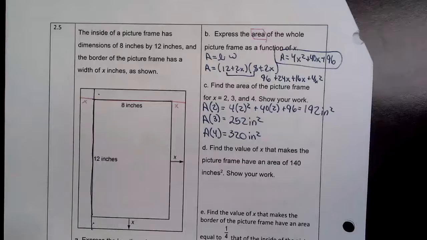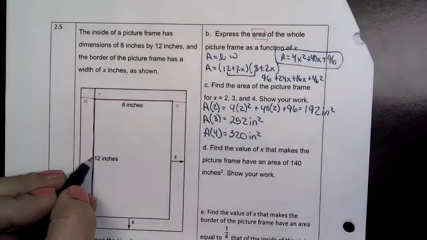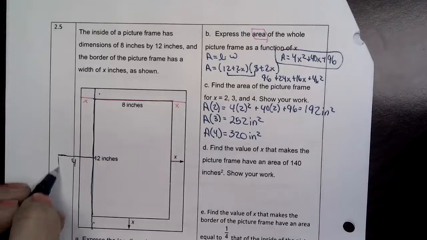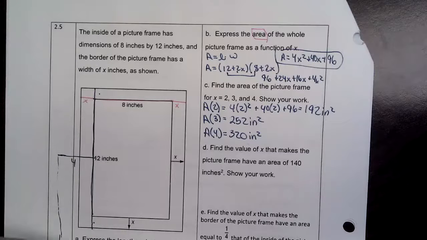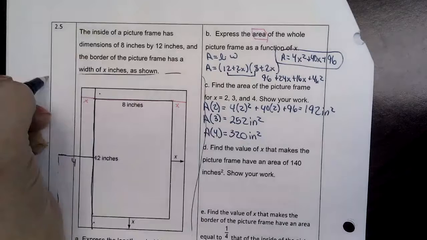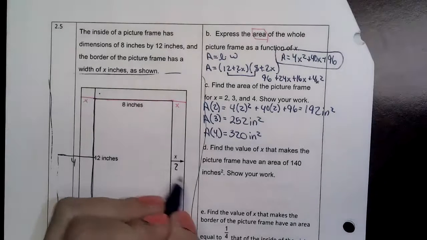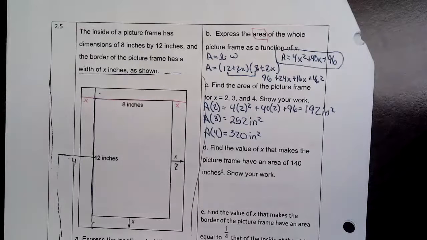So the area of the picture frame changes greatly depending on how big my x is, right? Because if my x is 4 inches, then the area of my picture frame is a whole lot bigger. It comes way out there, instead of just right here, if this was my 2 and this was my 4.